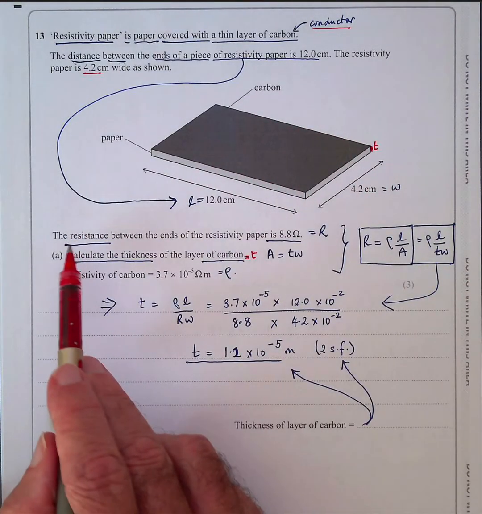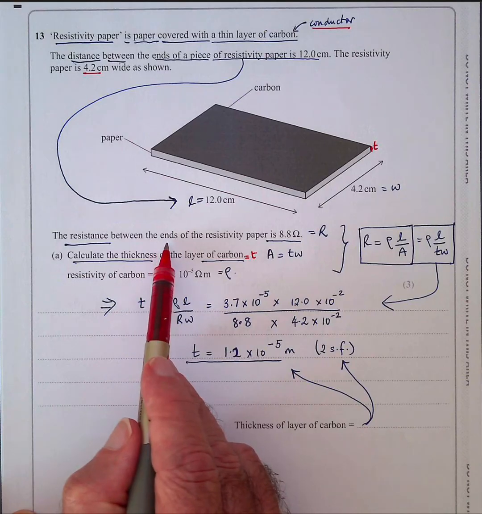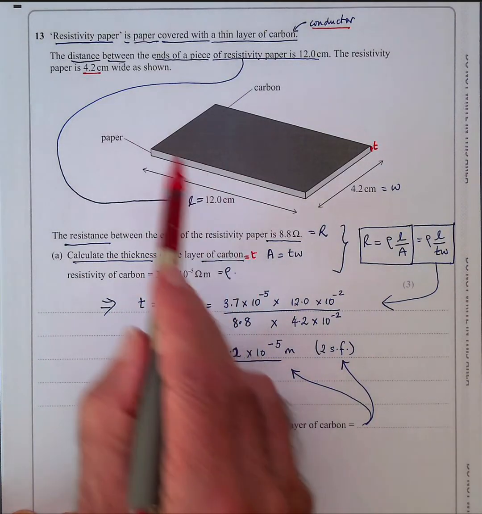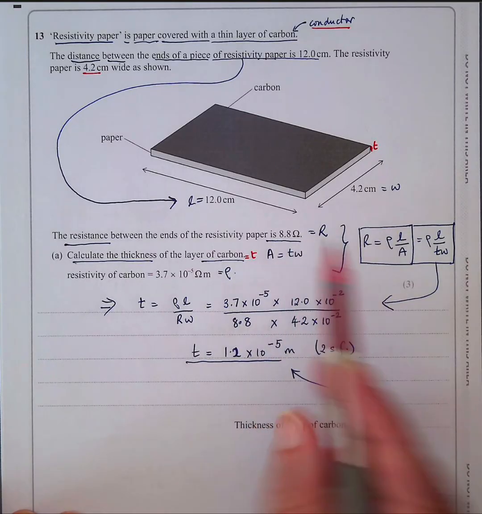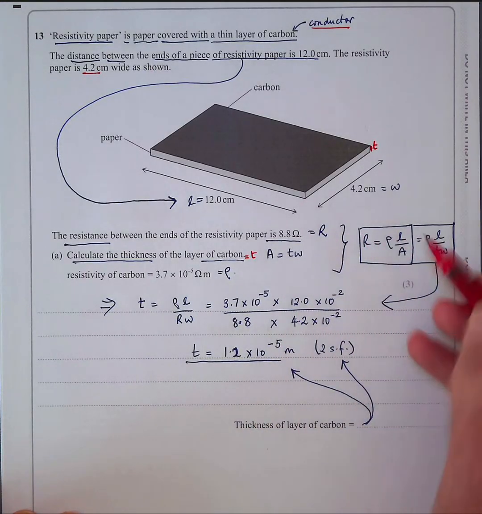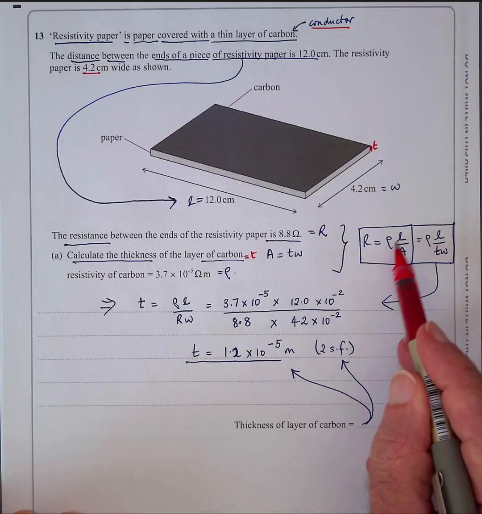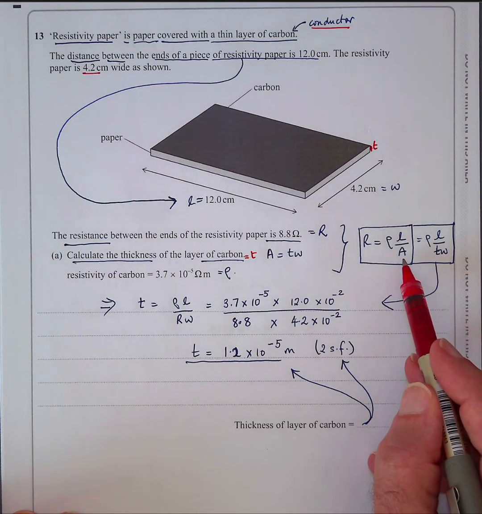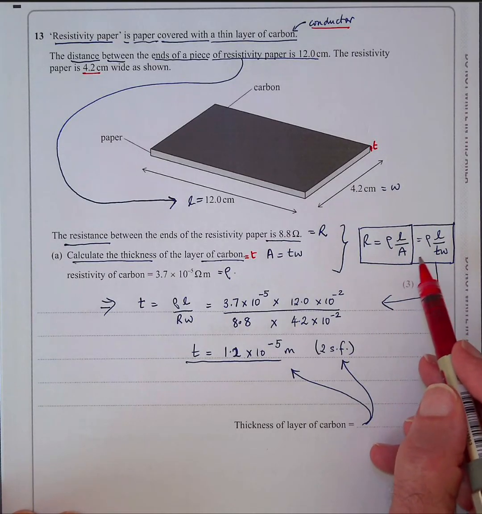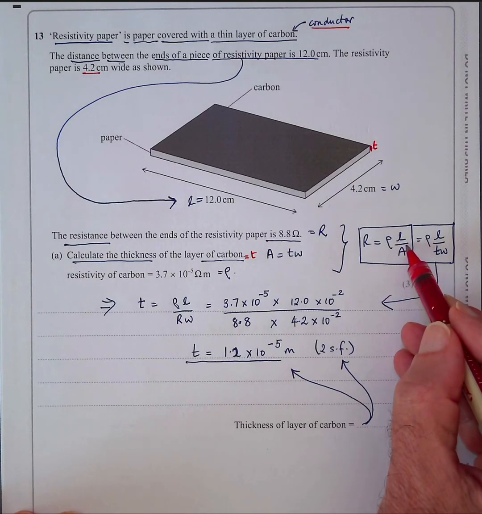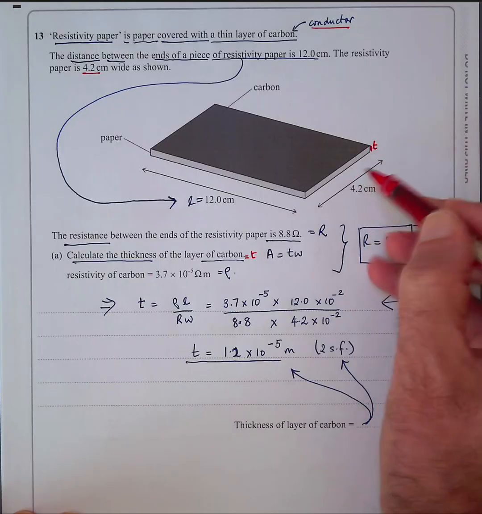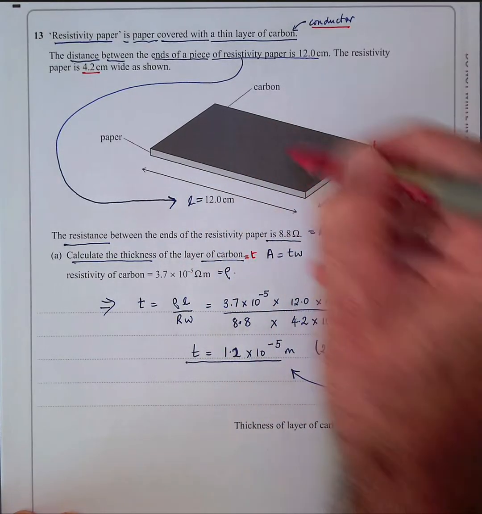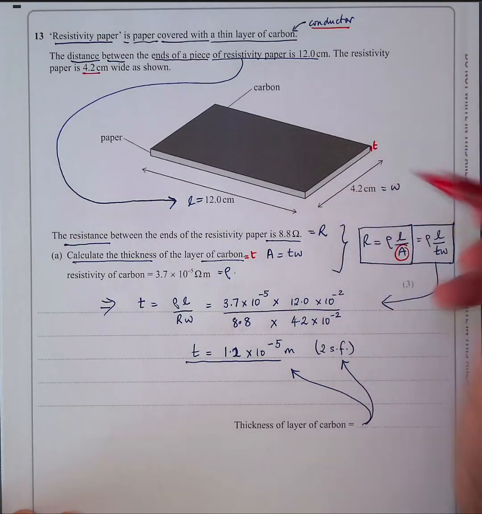So we've got some information. The resistance between the ends of the resistivity paper, from there to there, is 8.8 ohms. And we know from our equation sheet that R is equal to the resistivity times the length divided by the area. By the area we mean this area at the end, because the current is going through this, so it's like your cross-sectional area here.